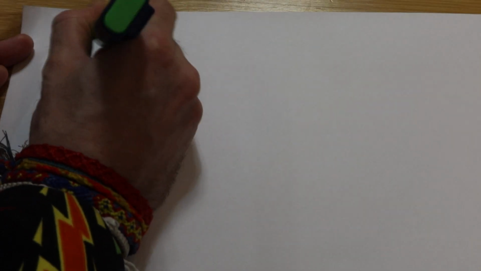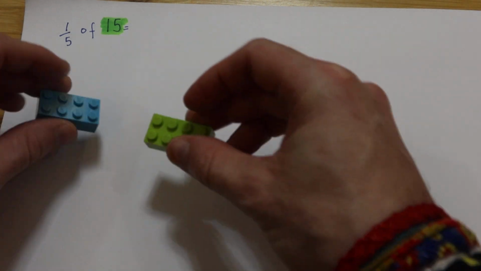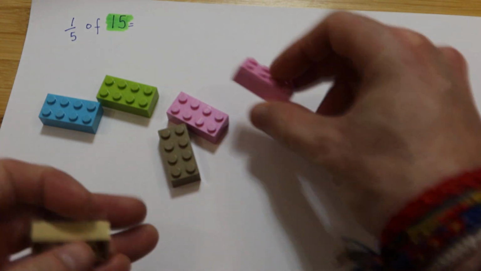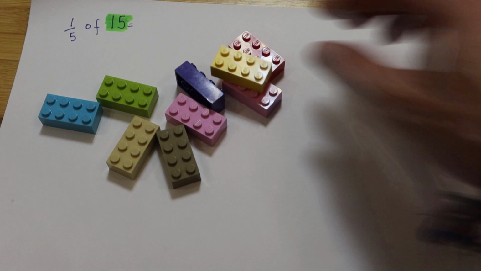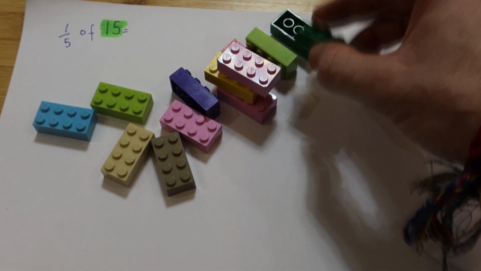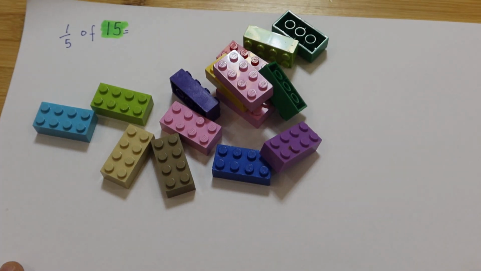Okay, so remember, I'm going to colour that 15. Yes, I'm going to colour it green. That's how many we have all together. Okay, so I need to get 15 bricks. Let's count. So 1, 2, 3, 4, 5, 6, 7, 8, 9, 10, 11, 12, 13, 14, 15. So I've now got my 15 bricks.